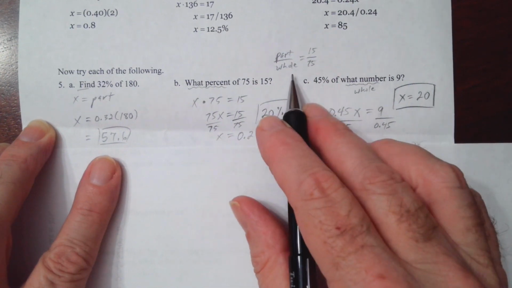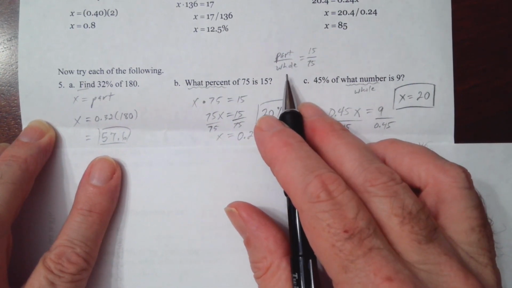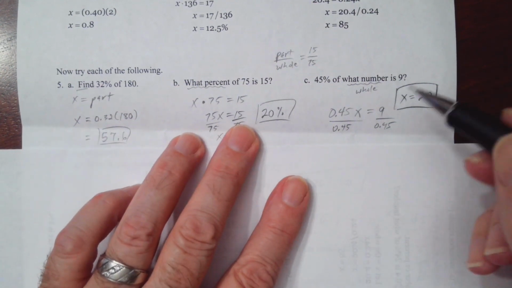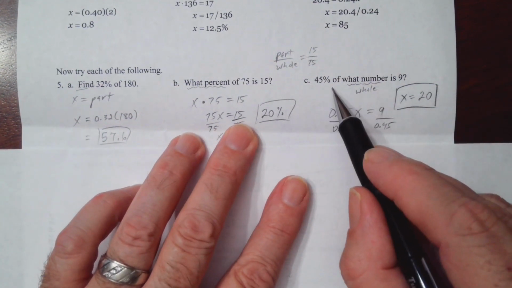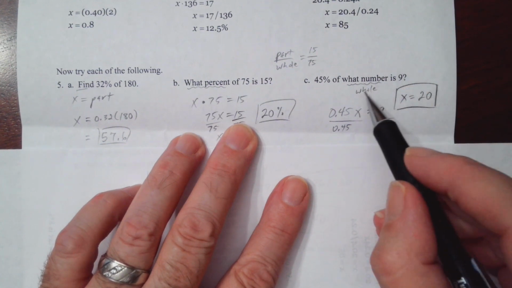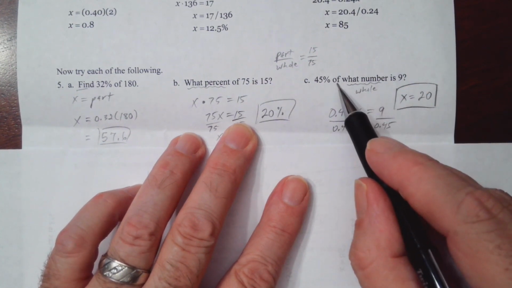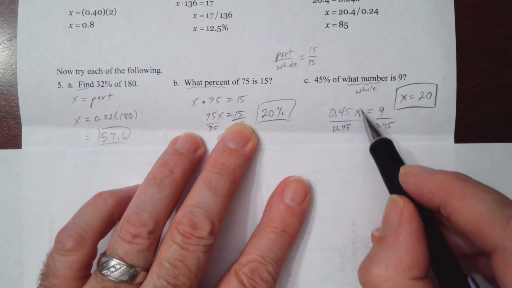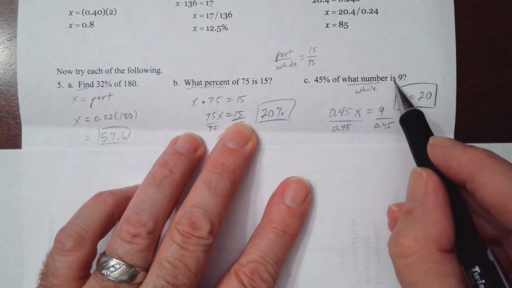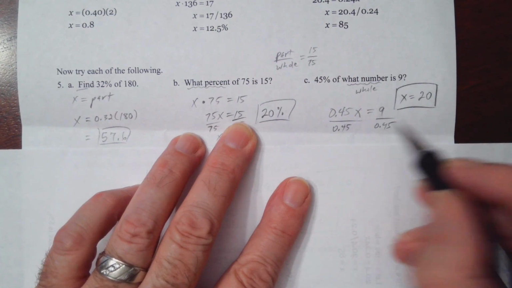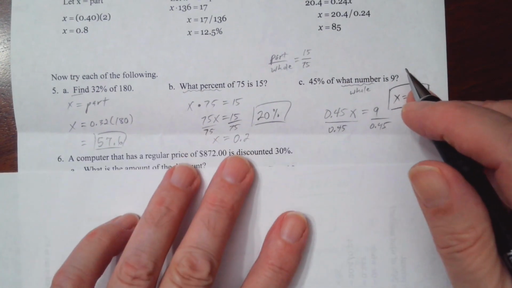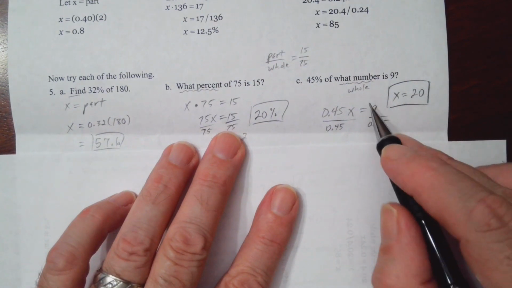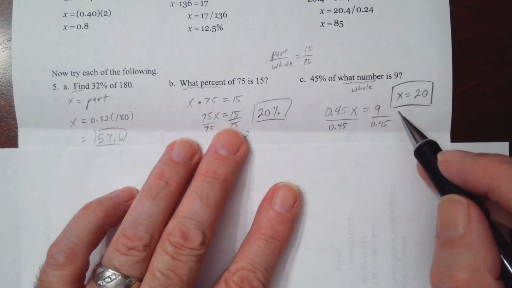So I would certainly say if you see that, do that, but you can always use the equation to do it. All right, last one. 45% of what number? Notice that's going to be the whole because it follows the word of. So 0.45 of means times. What number, that's what we're calling x, is or equals 9. So when we solve this, we get x is 20. And that's the whole, so it should be bigger than the part, which is 9.